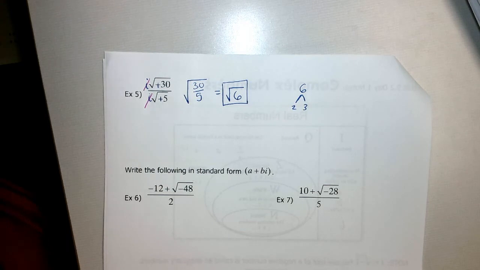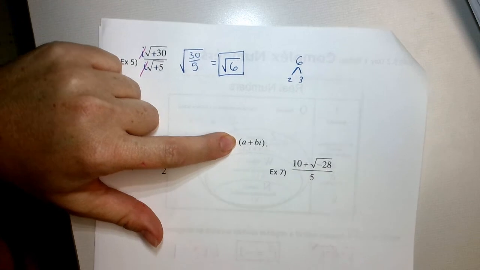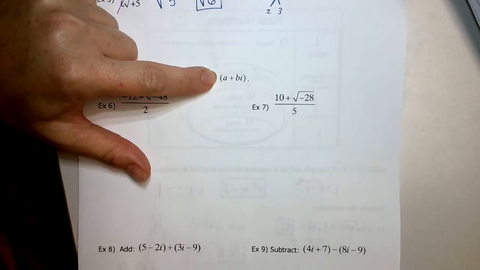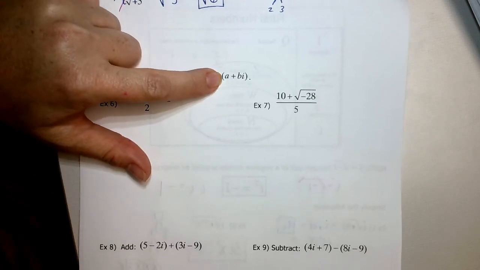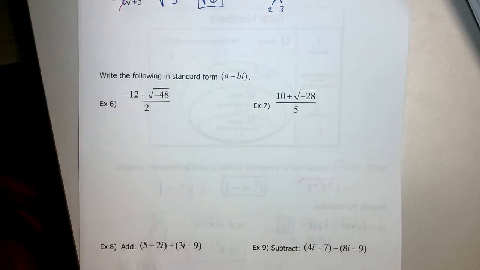Okay, so let's look at the next piece. It says, write the following in standard form, a plus bi. So this is like our imaginary standard form. That means just the number without an i first and the number with the i second. That's all that means. Don't make it more than it is.